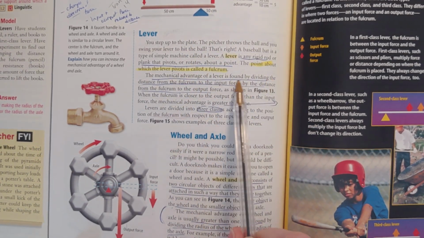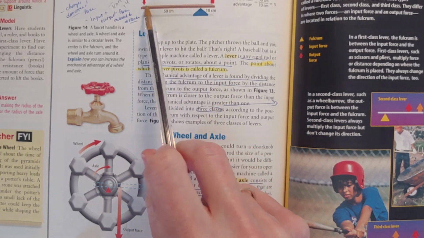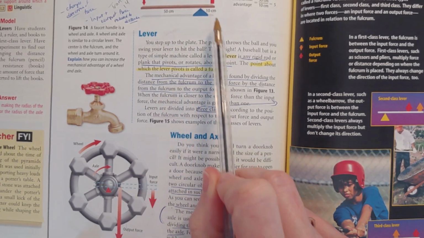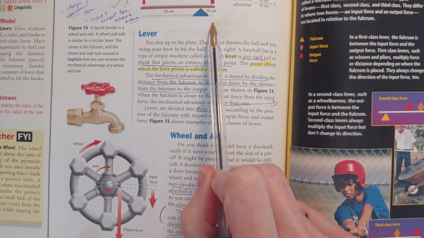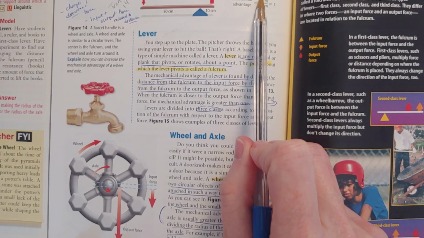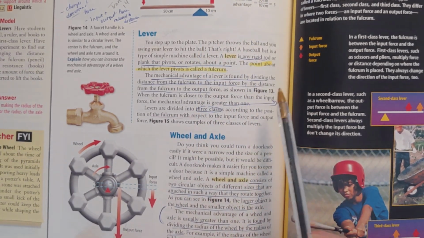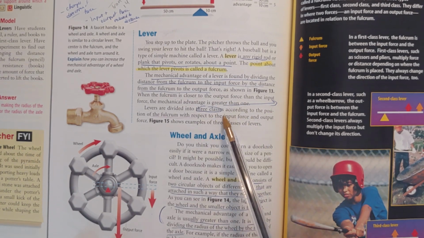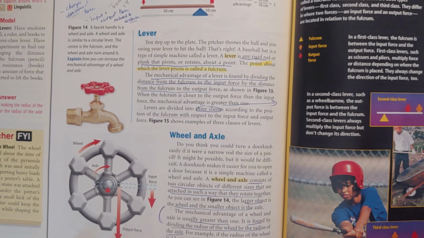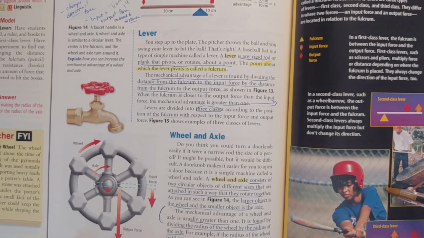The mechanical advantage of a lever is found by dividing the distance from the fulcrum to the input force by the distance from the fulcrum to the output force, okay? Which is why you can see here it was 50, input force to fulcrum, divided by fulcrum to output force, 10. Okay, there's 3 classes of levers. They're all pictured on this page. A lot of times we skip this page, but these are your first, second, and third class lever. And they give a nice explanation of that here.